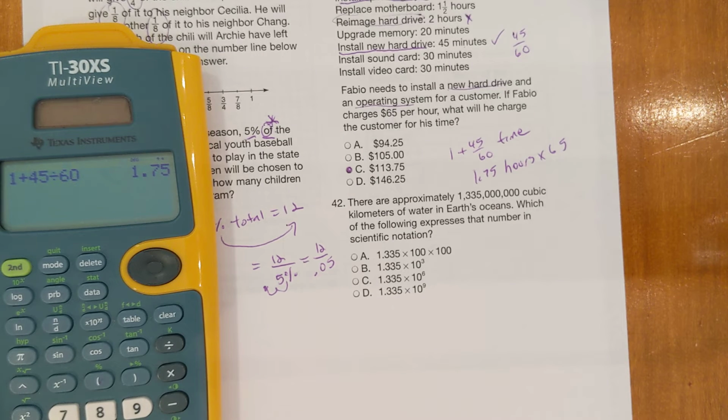Number 42, there are approximately 1,335,000,000 cubic kilometers of water on the Earth's oceans.